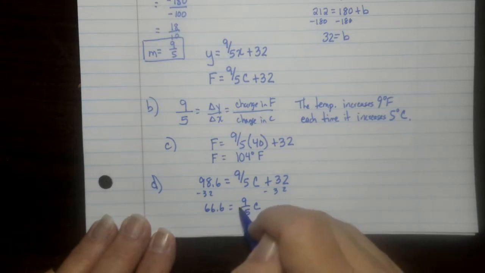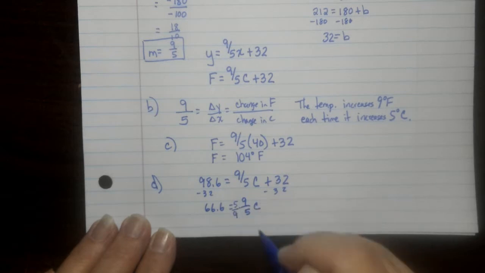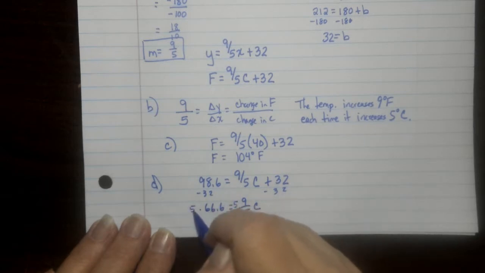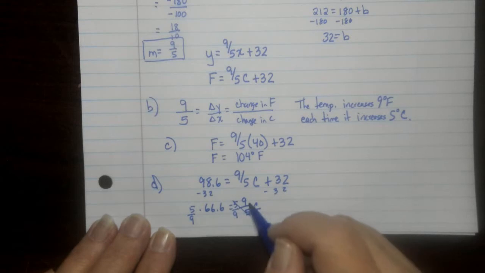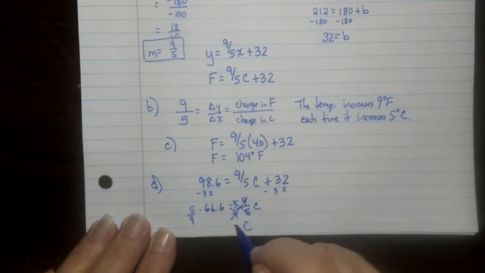So I'm going to need to multiply by 5 and divide by 9. Multiply by 5 and divide by 9. Or in turn, multiply by the reciprocal. This way the 5's divide out, the 9's divide out, C is by itself.